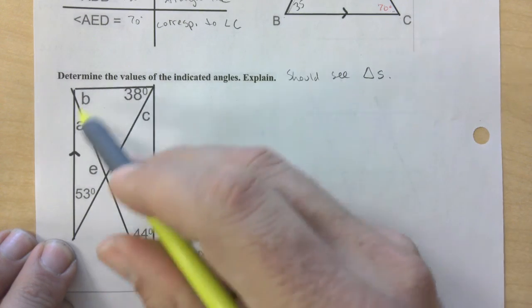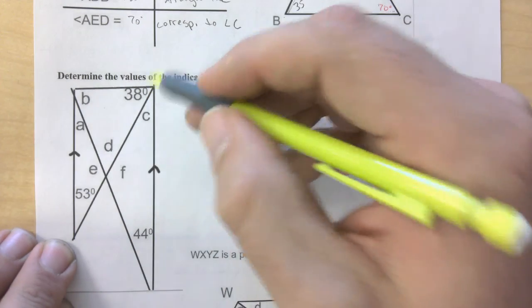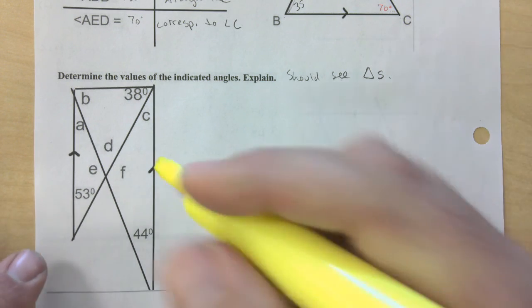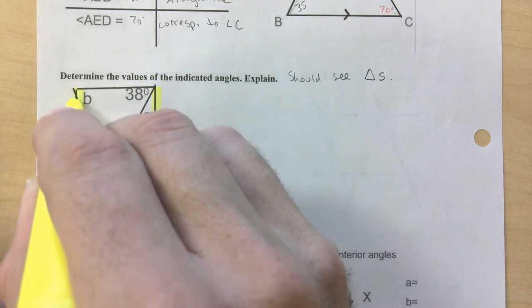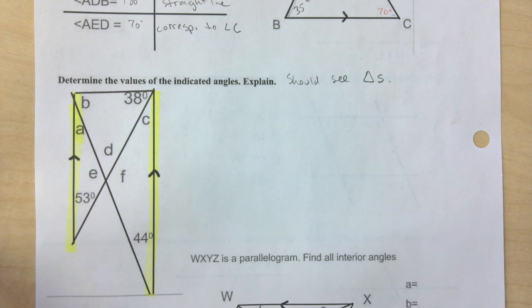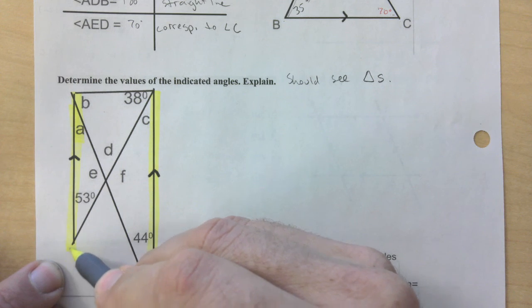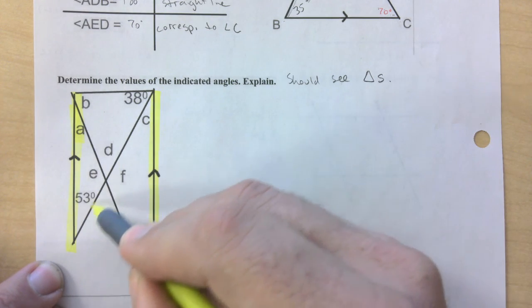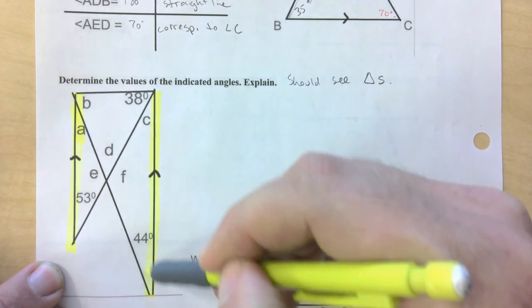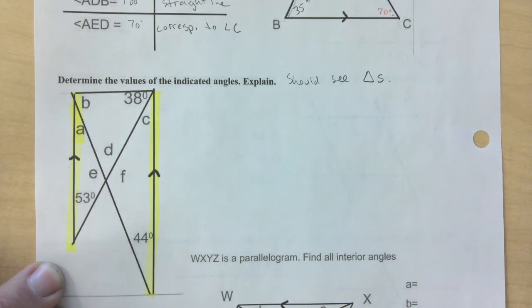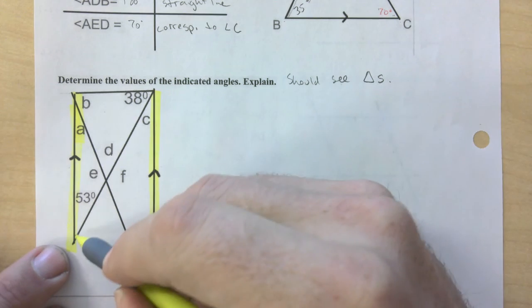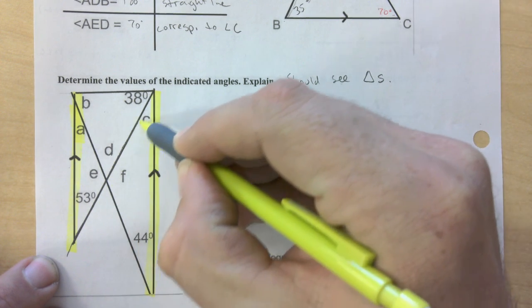How would you even get started with something like this? It's very, very busy. What I want you to do here is highlight the parallel lines, right? So this is parallel to this. Okay, that's very important to remember. And there's a transversal here, there's a transversal there, and there's another transversal there. So these are parallel lines and they're connected by 3 different transversals. So you only stick to one transversal, okay? So let's see what we do if we follow this one right here.